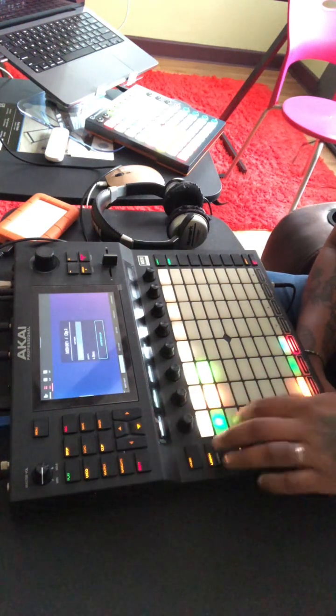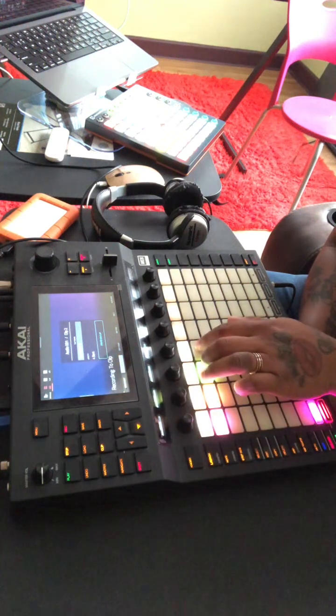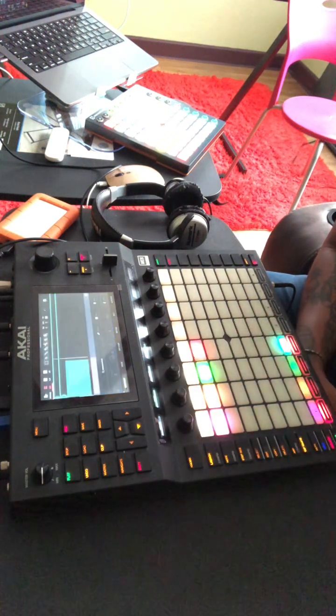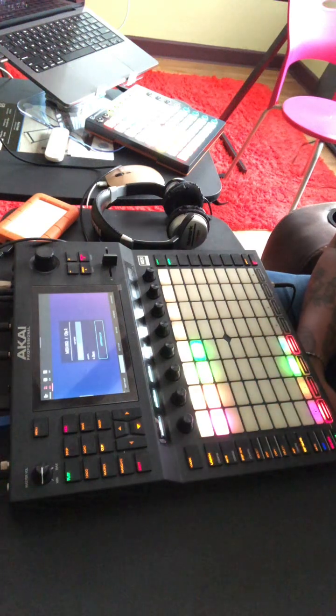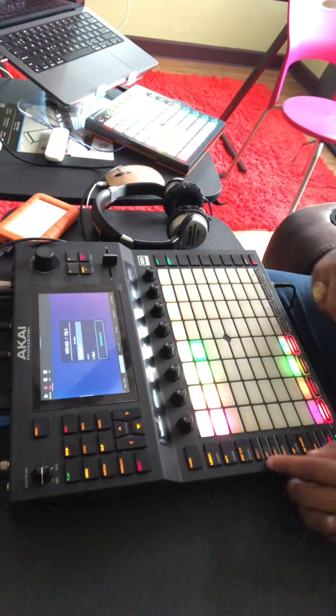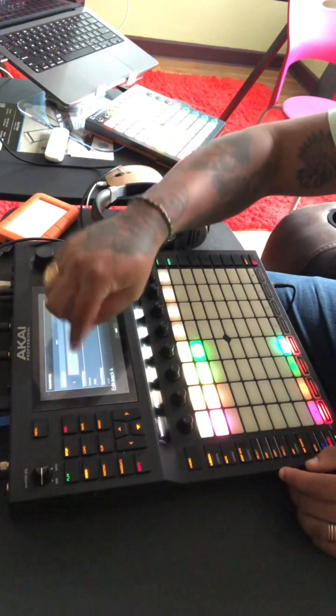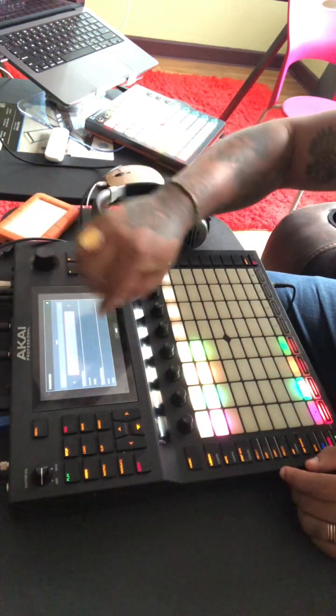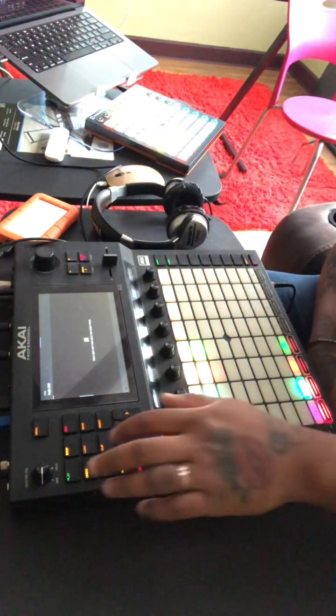So I got the chords, and let's record the bass. Move this next to this, so you can see.